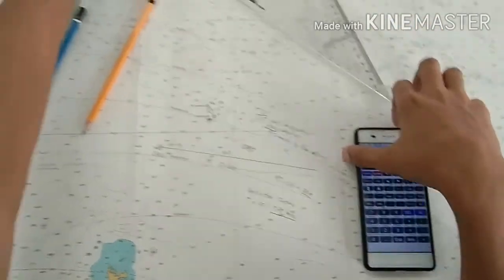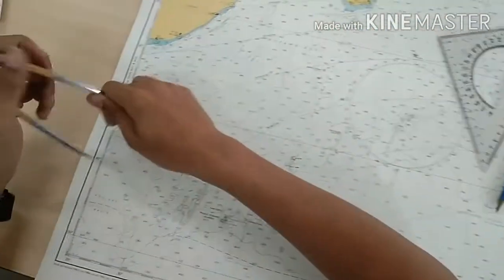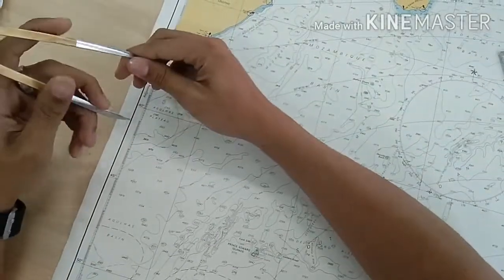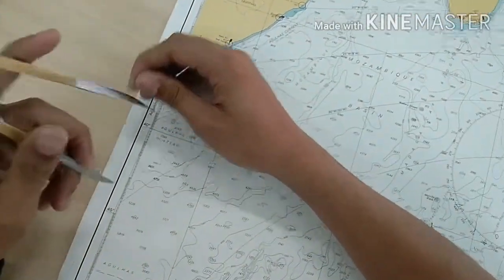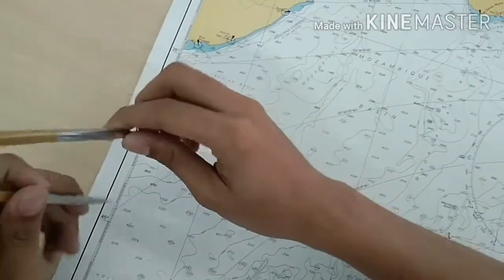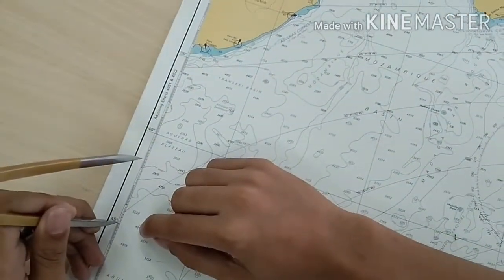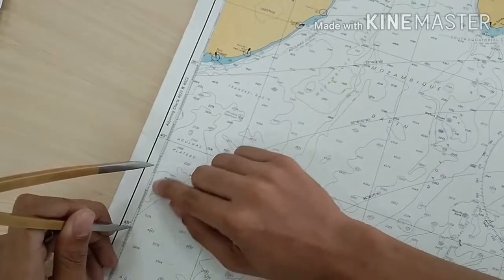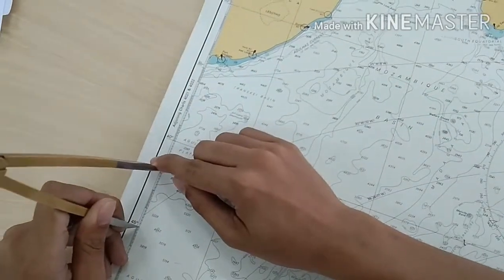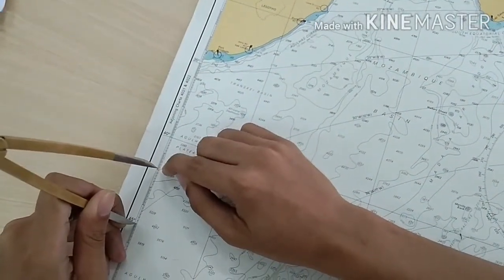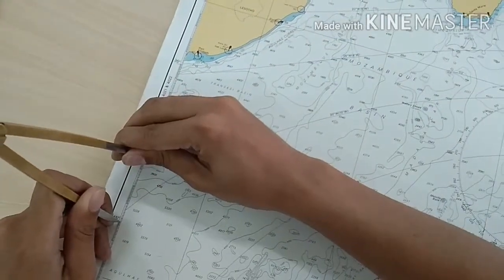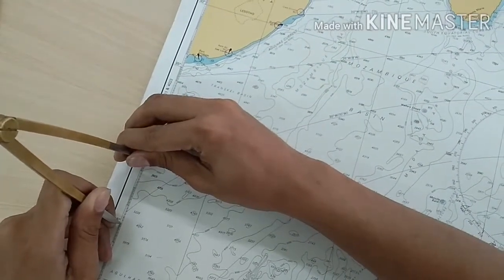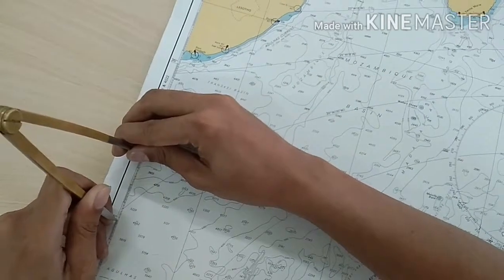We get this 3.75 miles. We go to our compass divider on the side of the chart. We're gonna use this latitude scale to determine our miles: 1, 2, 3, 0.1, 0.75.